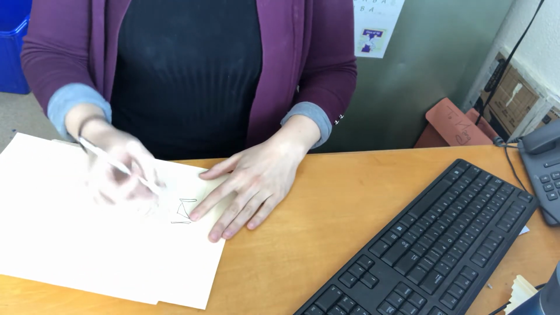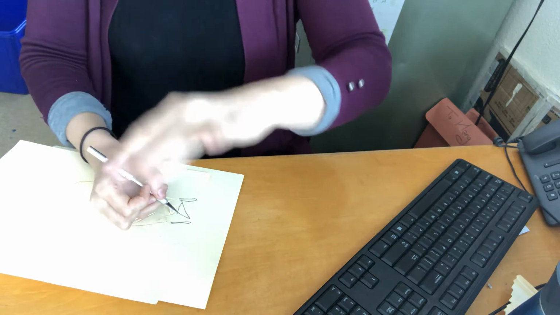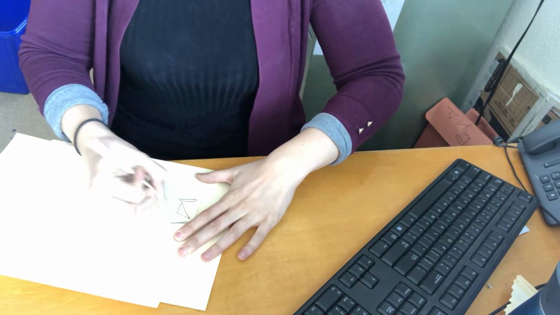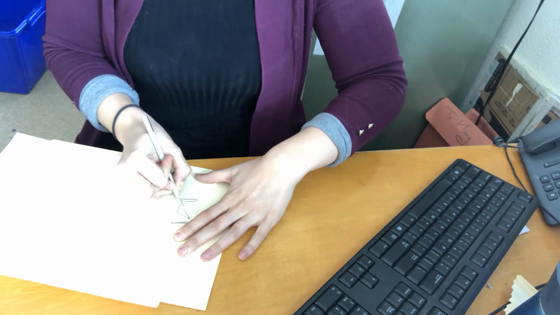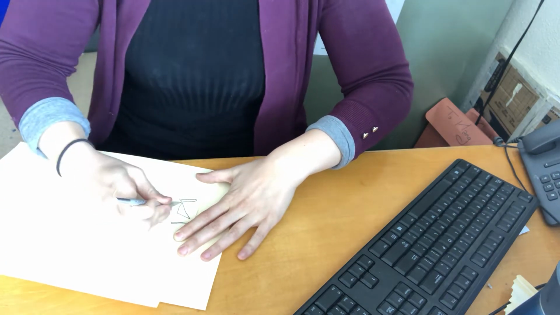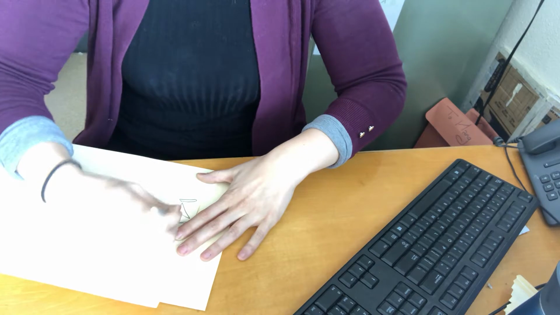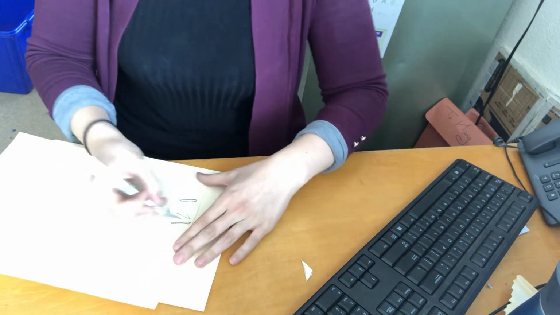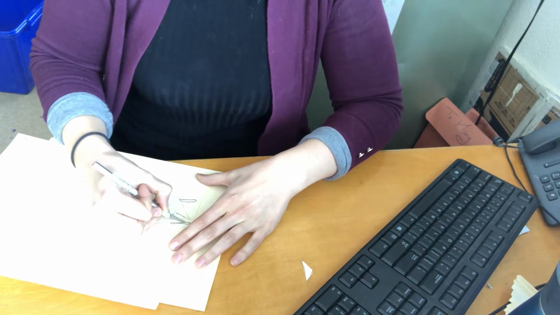And when you use an X-Acto knife, you always have your other hand outside of your cutting zone, and you pull and use the X-Acto knife like a pencil almost, and you just start to cut out those shapes, okay? Here's one. Last two, all right?